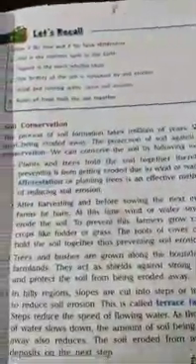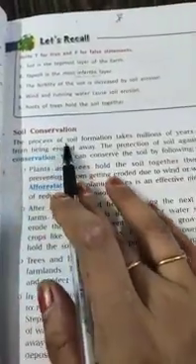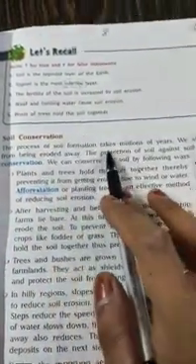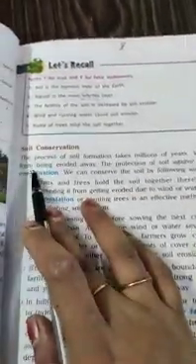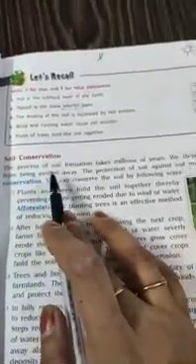So today we are going to discuss another topic, and that is soil conservation. What is soil conservation? Let's read it. The process of soil formation takes millions of years and we should protect it from being eroded away.